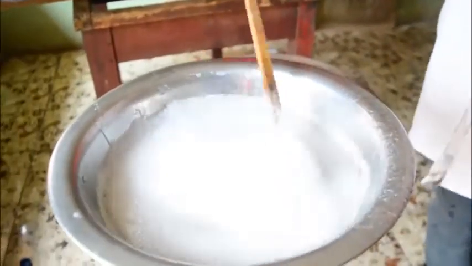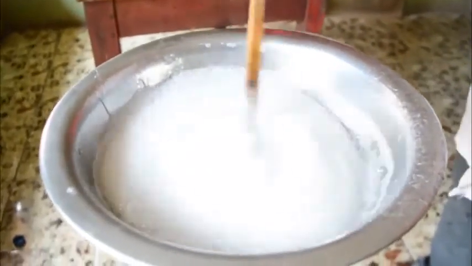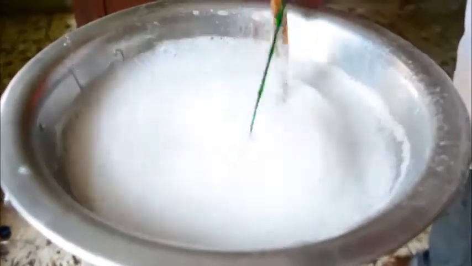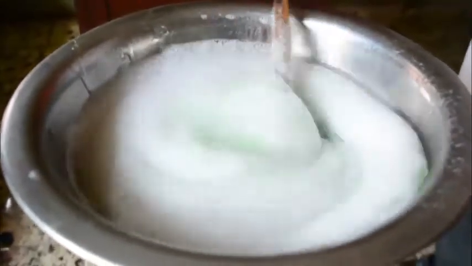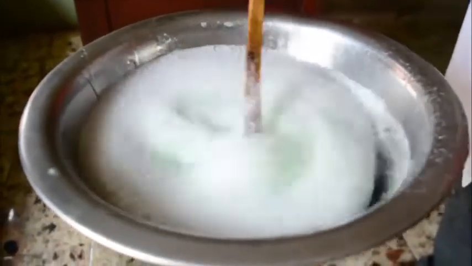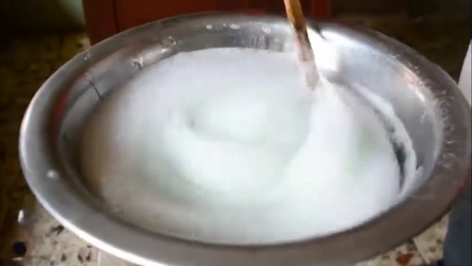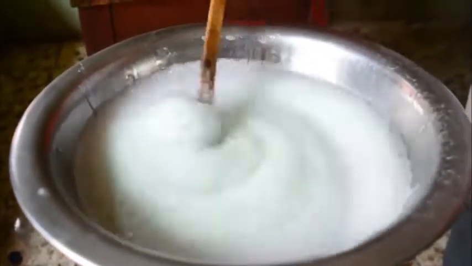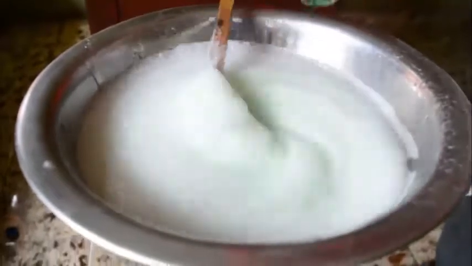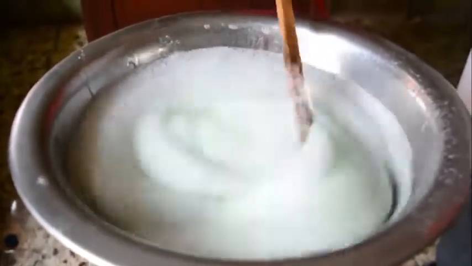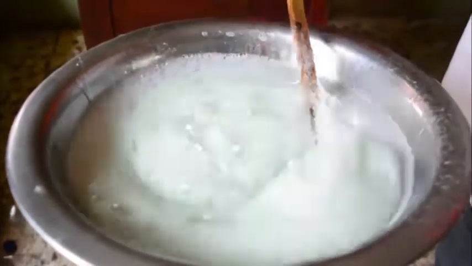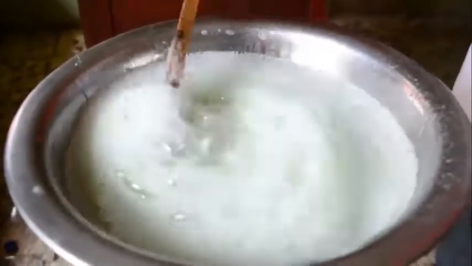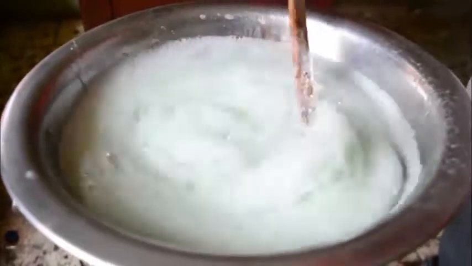Don't be scared about this foam. That is how it is, because we have a lot of foam boosters in it. Now add the color while turning. Turn it faster to ensure a homogeneous mixture of what you are doing. Keep on stirring it. You can see the color is now coming out gradually. Don't mind the foam still coming down.